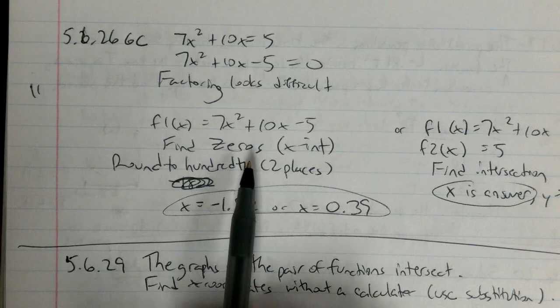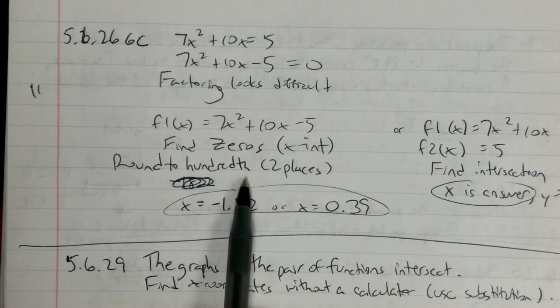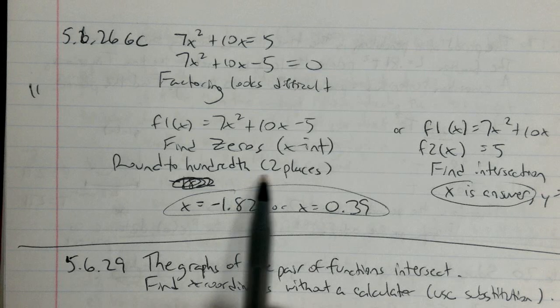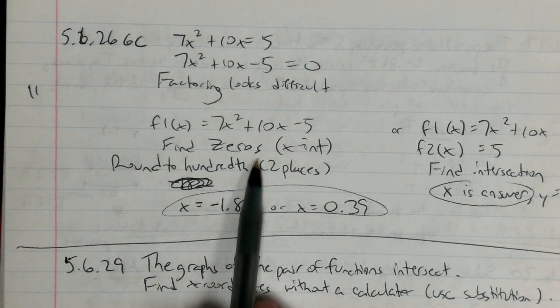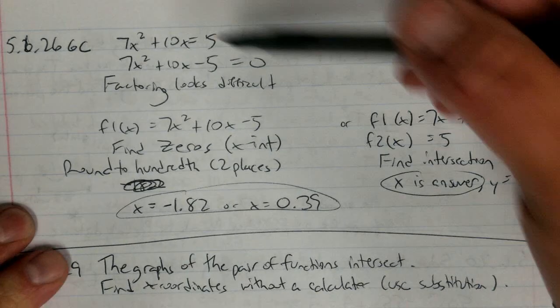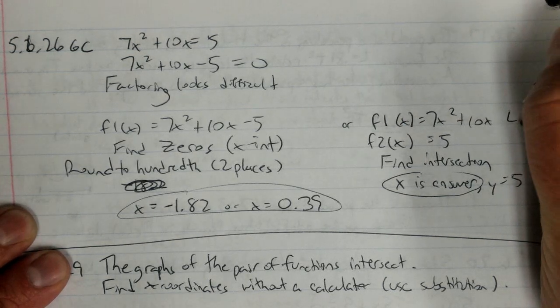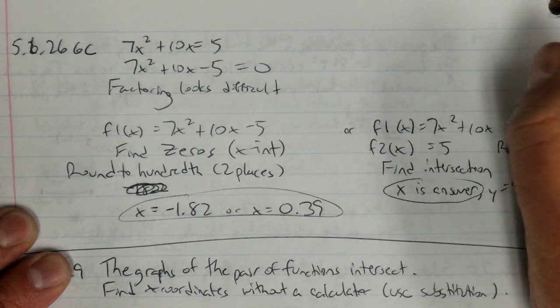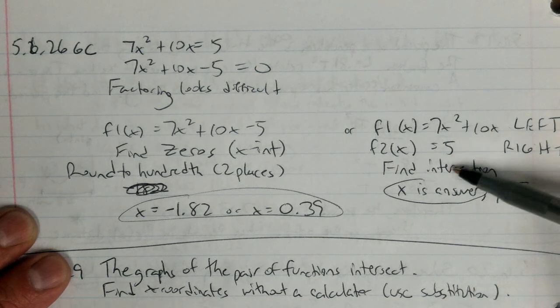So what I would do is just graph it and find the zeros. And then the directions say round to the 100th, which is 2 decimal places. So that'd be my recommended method for this. The other method would be, say, your left side is F1, and then your right side is F2, and do just what I did earlier, like find the intersection.